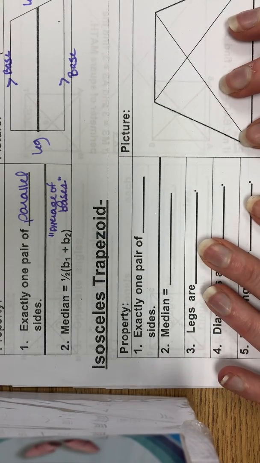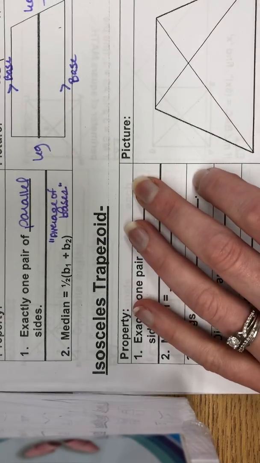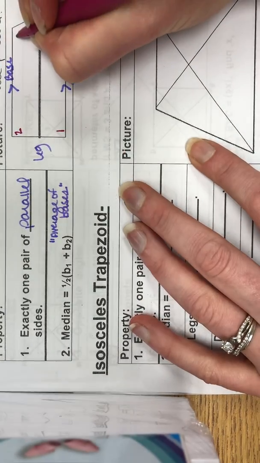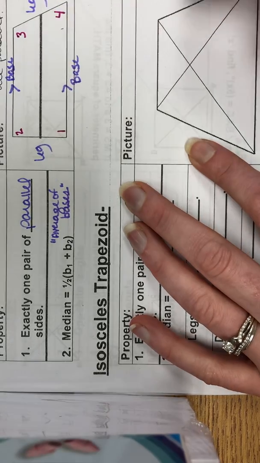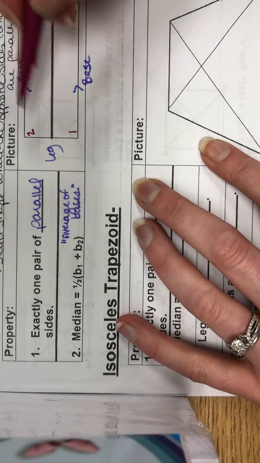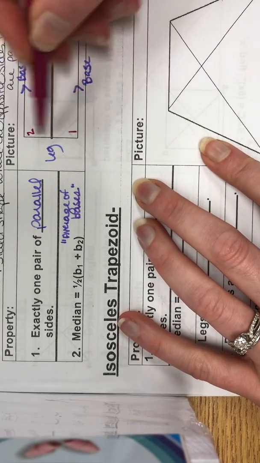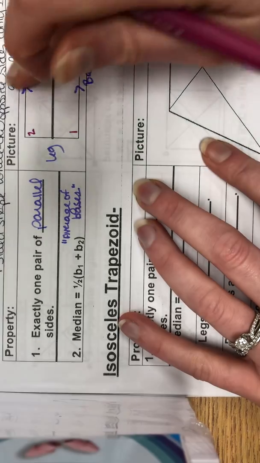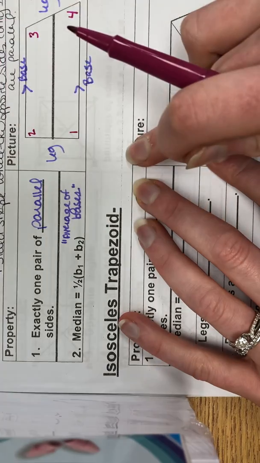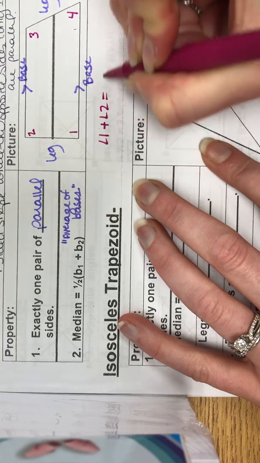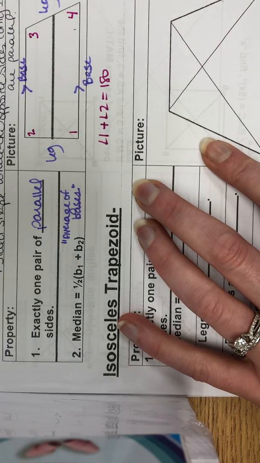Now I also want to make one more mention of something. I'm going to number these: angle 1, angle 2, angle 3, angle 4. Consecutive angles also add up to 180 here. Because if I have a set of parallel lines cut by a transversal, angle 1 plus angle 2 is going to add up to 180 because they're supplementary.